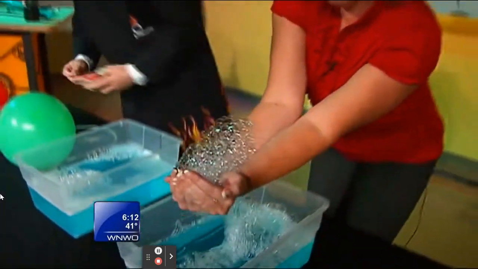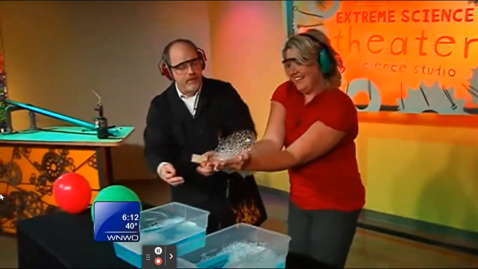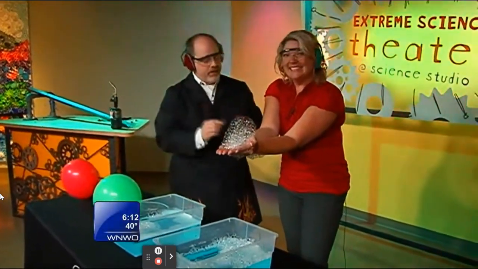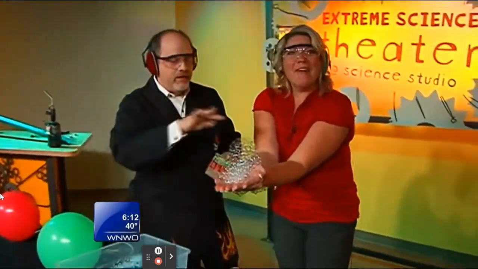So this is hydrogen and oxygen, and even though this is going to be a loud reaction, it still needs activation energy, which is why he needs to add the match.